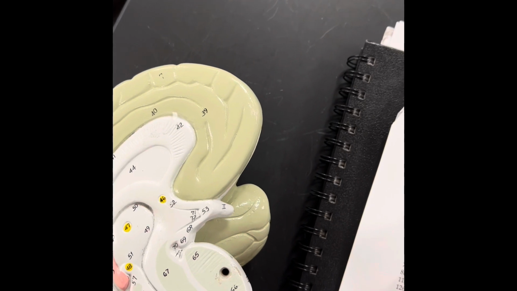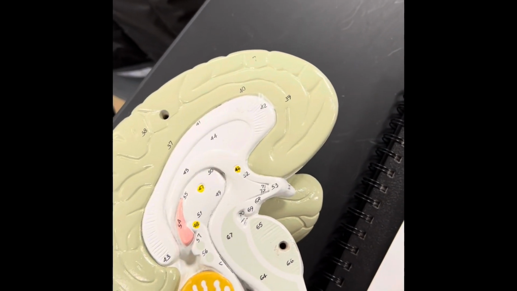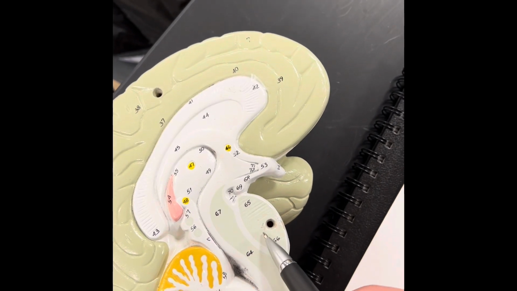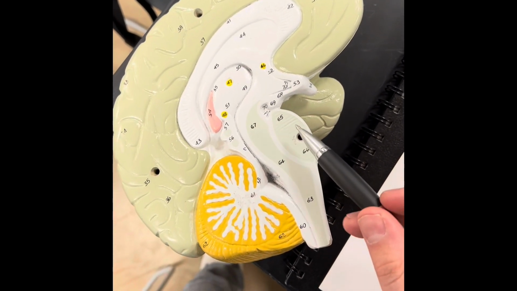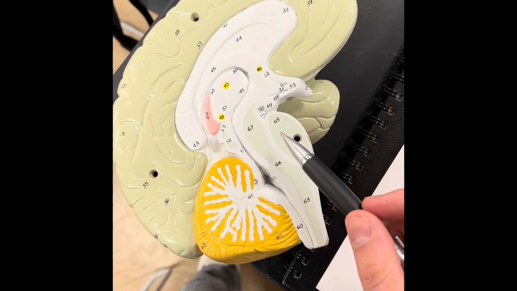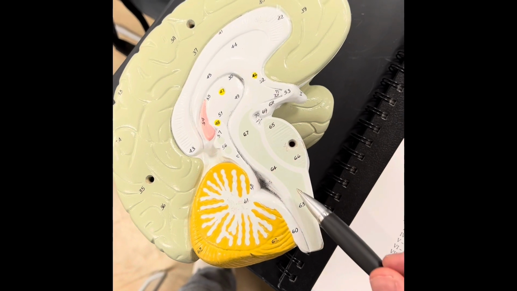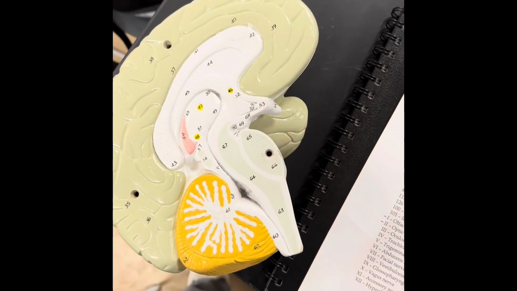Then we got the pons, 65 and 66. That's right here. This is the pons. Medulla oblongata, pons.